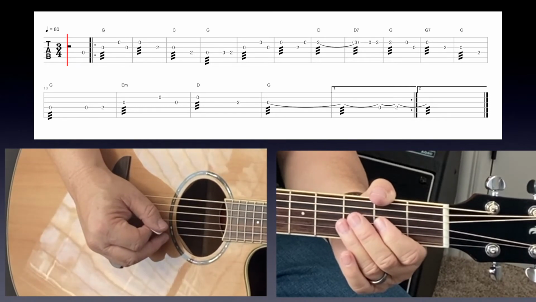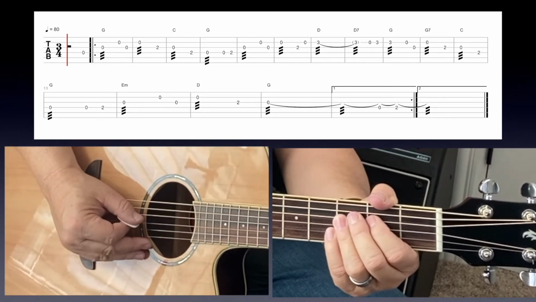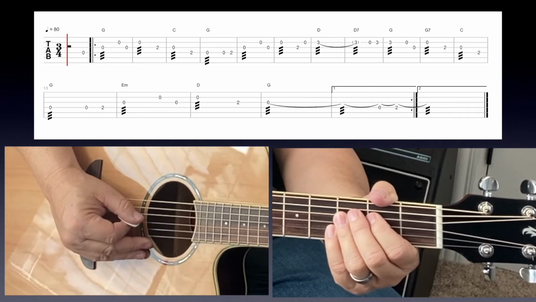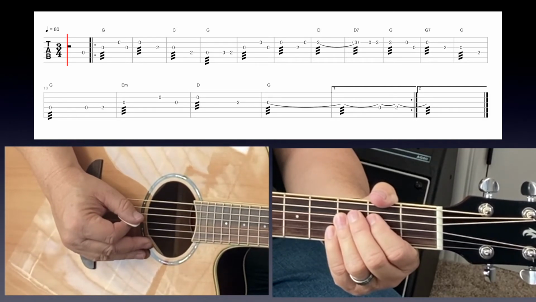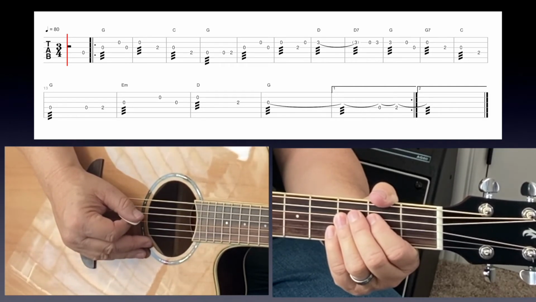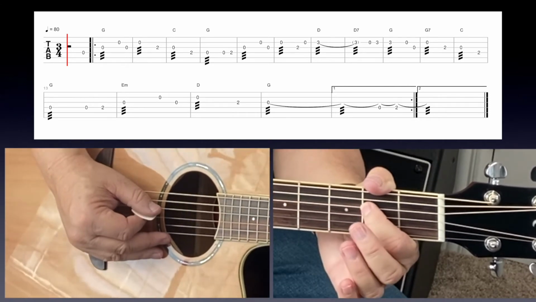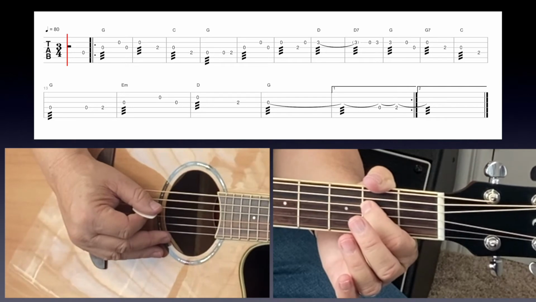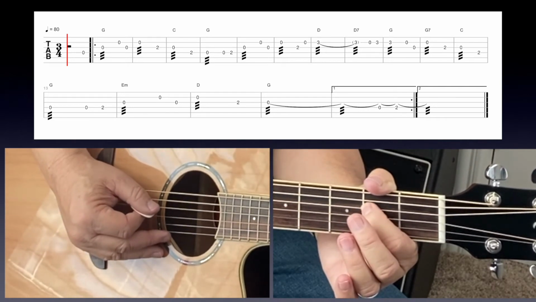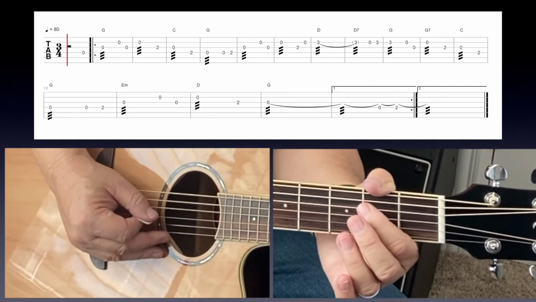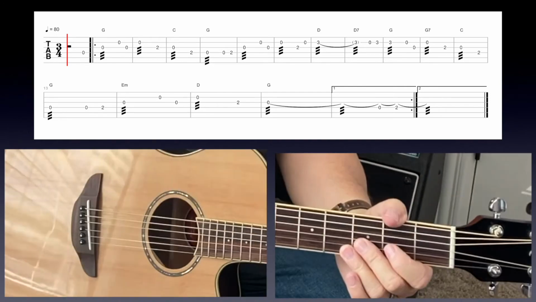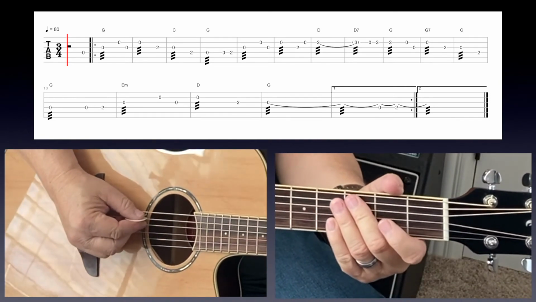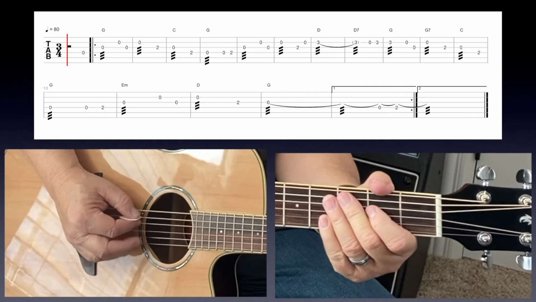2, 3, 1, 2. So that number 2 there, that just means it's a leading note to start back over again with open notes. So you depress the 4th string down using your index finger on fret number 2, and then let off of it, and that starts you back over again at the very top. So we'll play through it one more time, kind of slow.